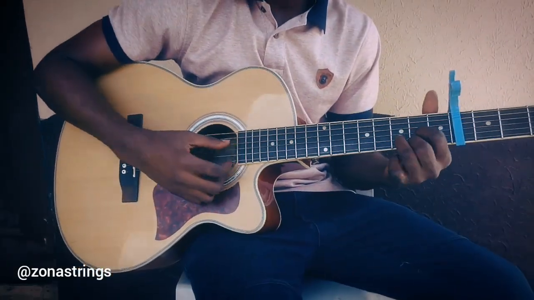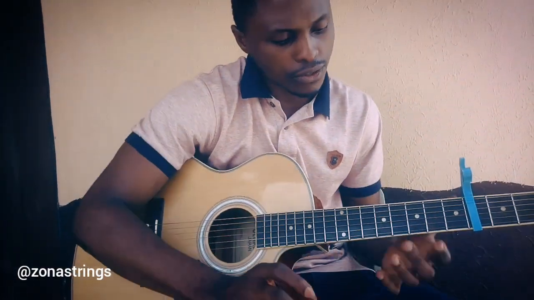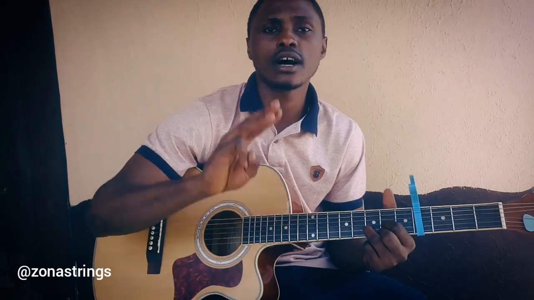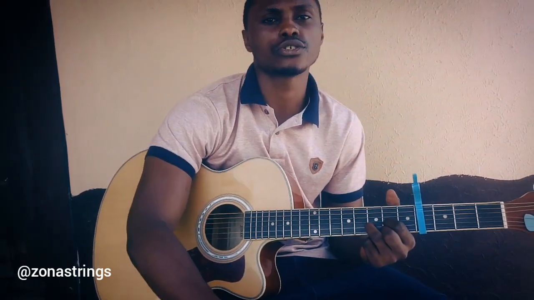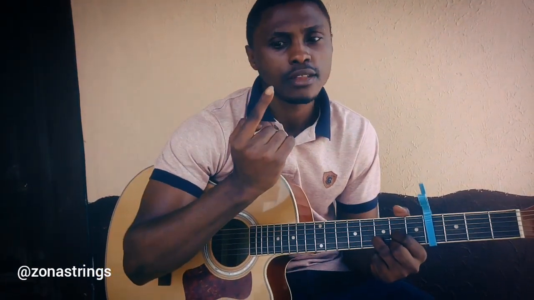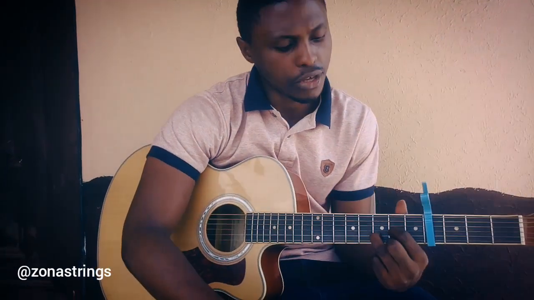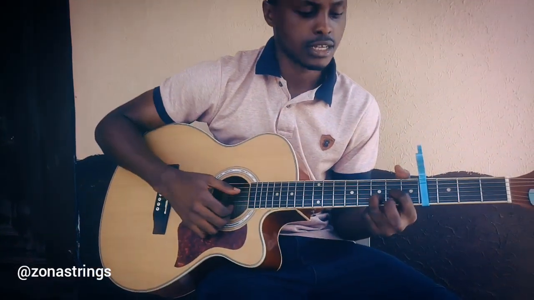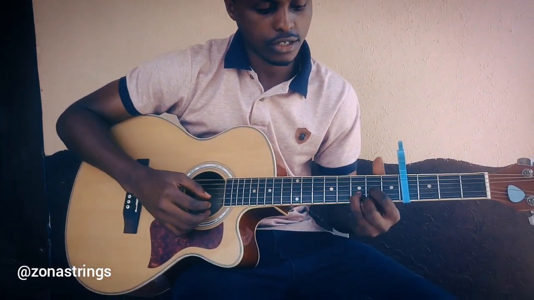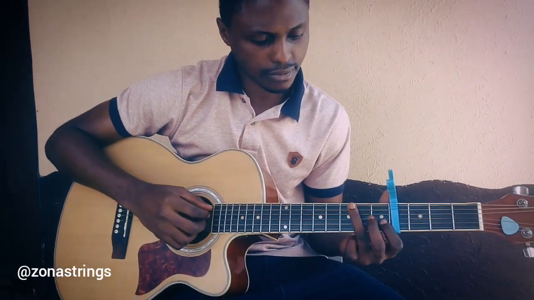So now, having known that, also remember that this song requires just 3 chords. Just 3 chords make up the chord progression to Uyo Meyo. The first chord is the F sharp major chord. The second chord is the B major chord. The third chord is the C sharp major chord. Let me show you that right away so that you get to understand.